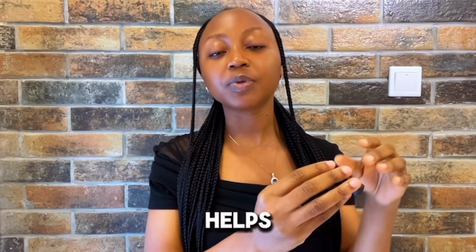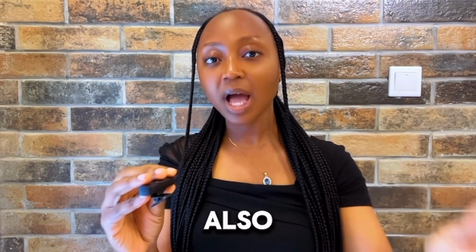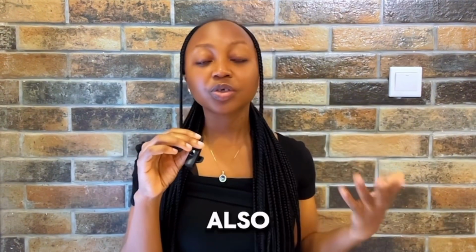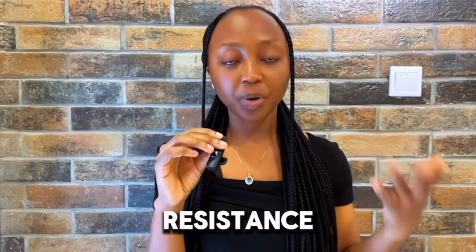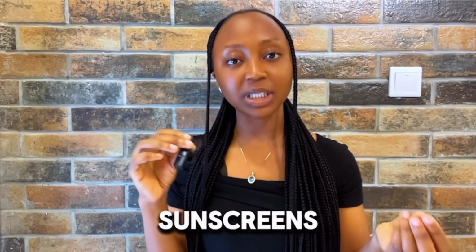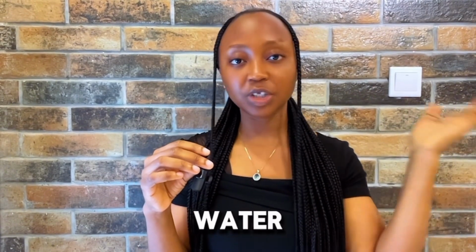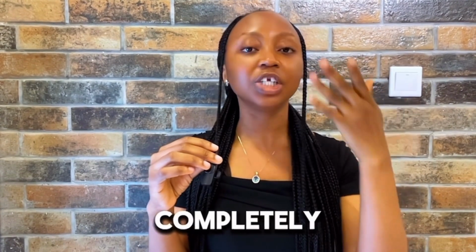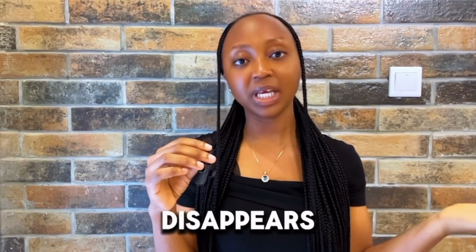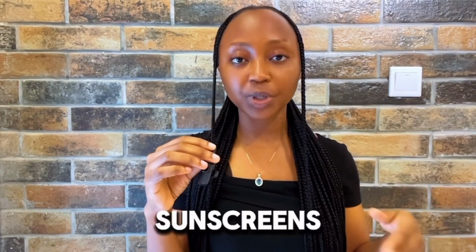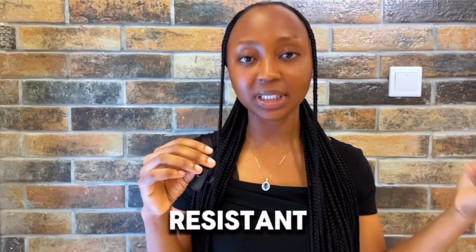It also helps to prevent premature aging on its own, and it has other benefits. It also has water resistance properties, so it helps our sunscreens to become much more water resistant. So by the time water just splashes on your skin, it doesn't just completely come off and melt and disappear. So it helps our sunscreens to have a much more water resistant property. Overall, it's been helpful in our sunscreen.